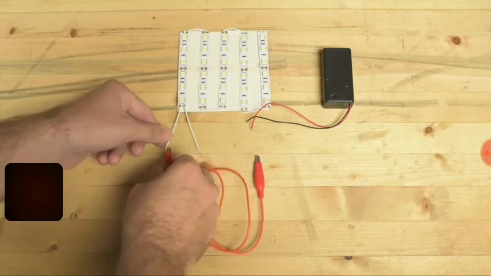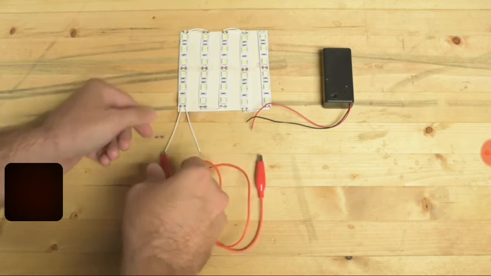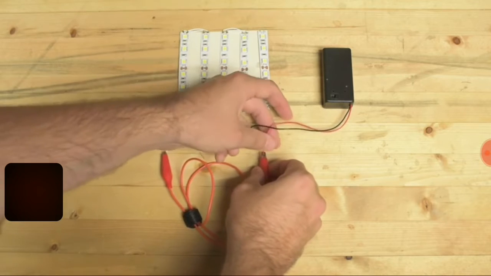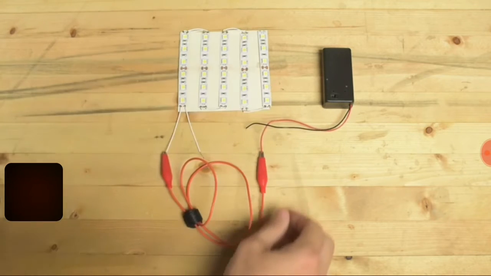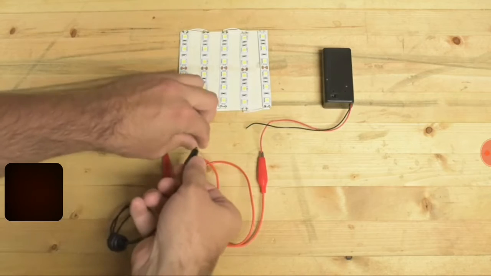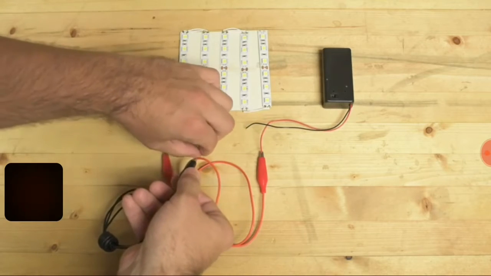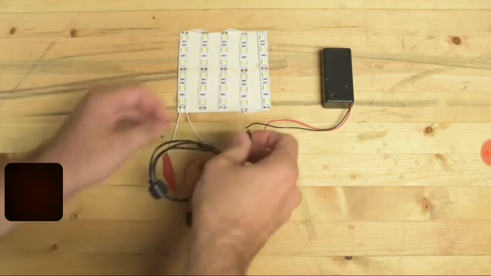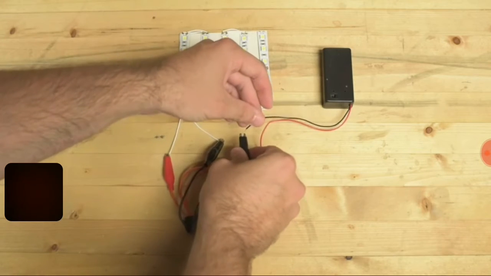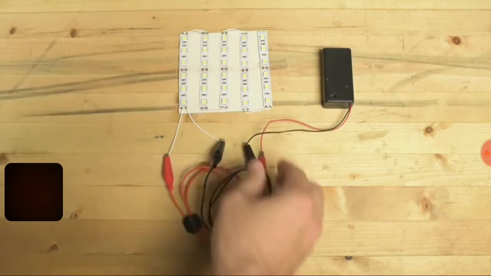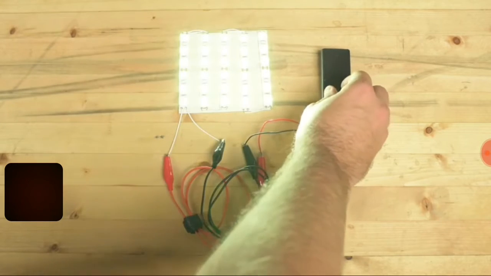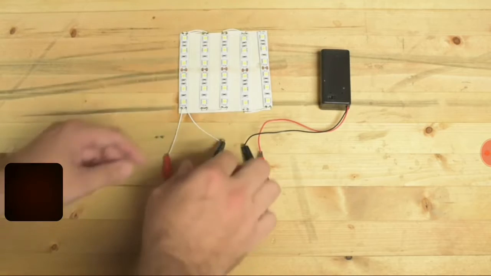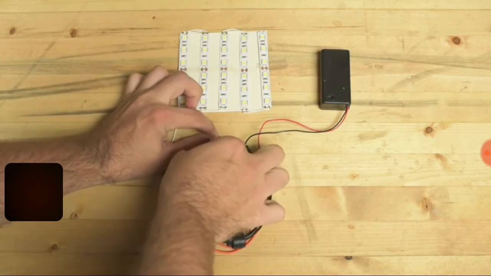So I'm just going to connect my alligator clips here on the positive end of the LED and the positive end of the battery. Oh, got the insulation there. Positive end of the battery, and negative end of the LED, and negative end of the battery. Okay, and then I've got a switch right here. Just turn it on, instantly bright, right? But what if we'd like some control over how bright it is?